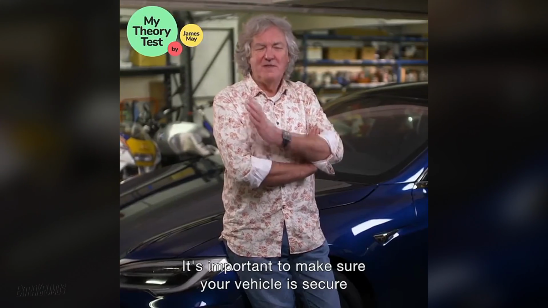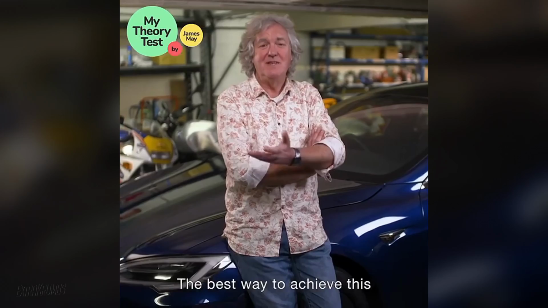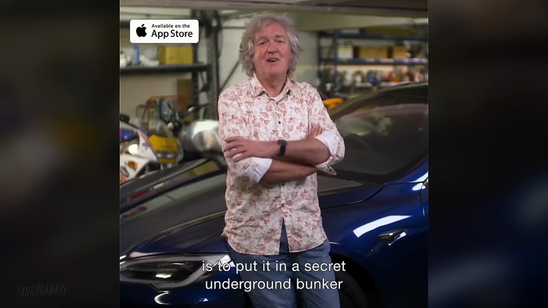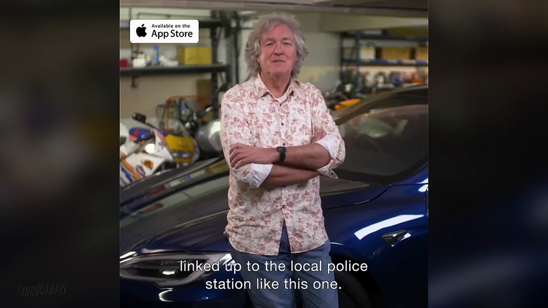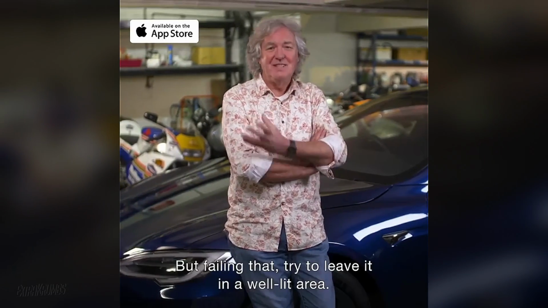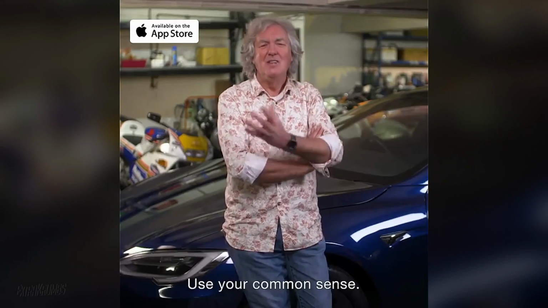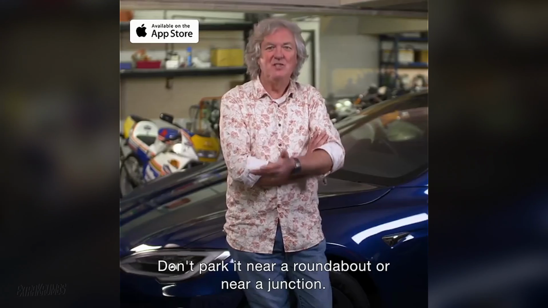Congratulations, and if you're watching this from the 4-in-1 theory test, it's important to make sure your vehicle is secure when you leave it unattended. Now, the best way to achieve this is to put it in a secret underground bunker that is locked and has an alarm system linked up to the local police station, like this one. But failing that, try to leave it in a well-lit area. Use your common sense. Don't park it near a roundabout or near a junction or in the Midlands.